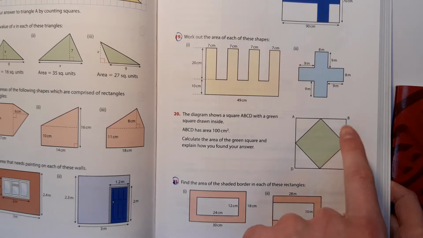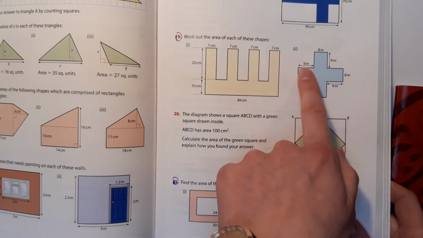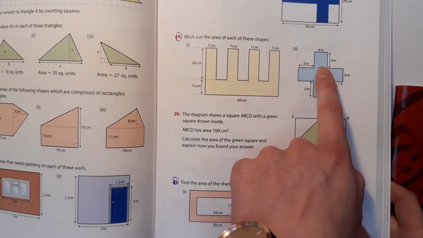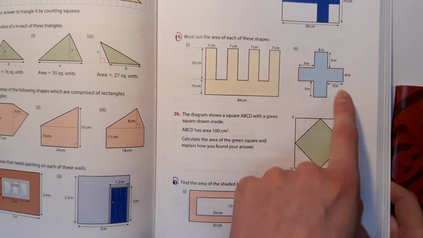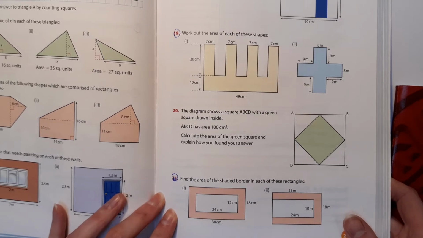The same goes for this one. There are 4 areas that are the exact same, so you get the area of one of them and multiply it by 4. And then in the center, it's an 8 by 8 box that you multiply to get the area and then add that in as well.